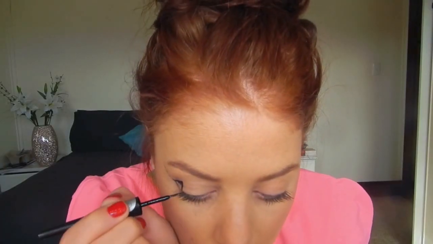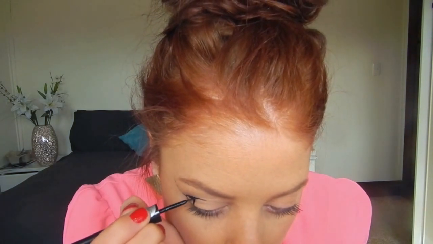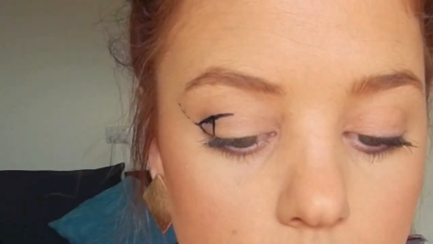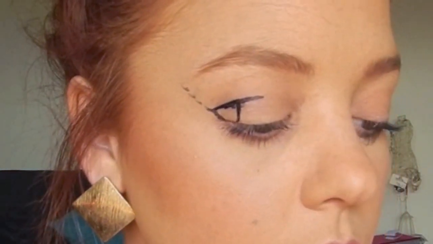Another look that you might like is to actually extend that dark colour further along the crease rather than just keeping it in a confined area, and that is going to make the eye appear even larger. It's going to give more depth to the eye socket and it's going to give a really beautiful look.